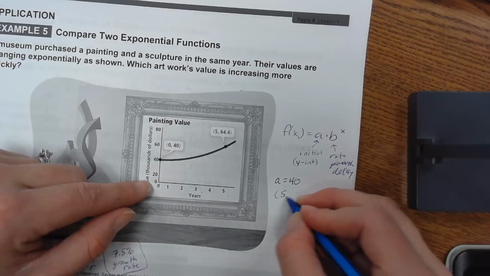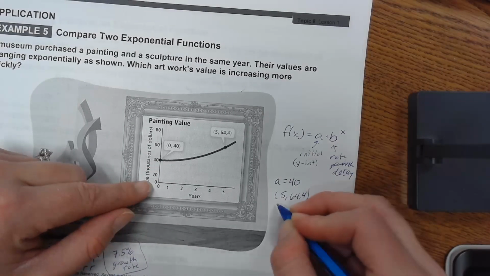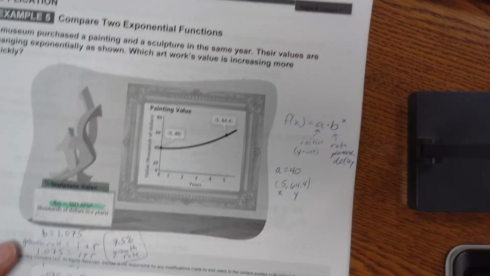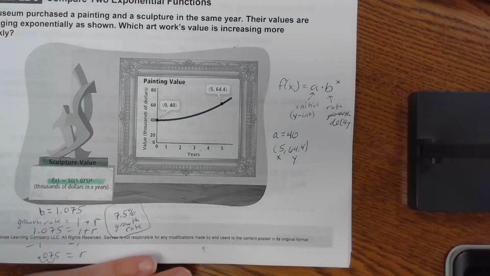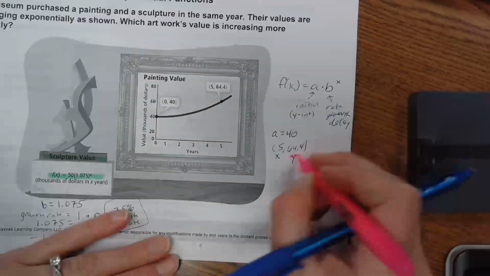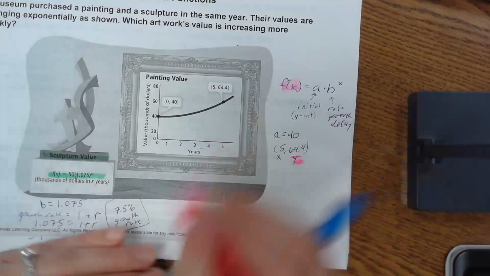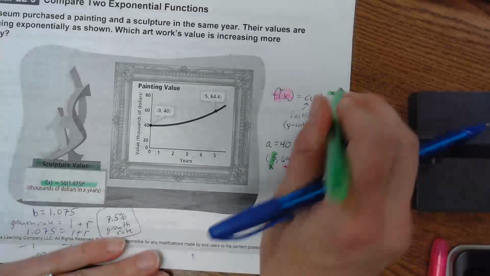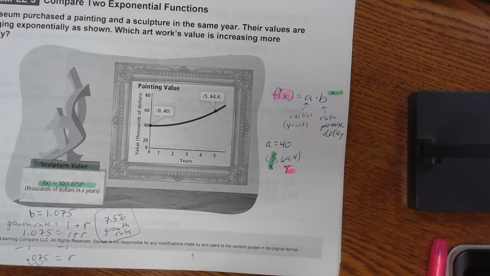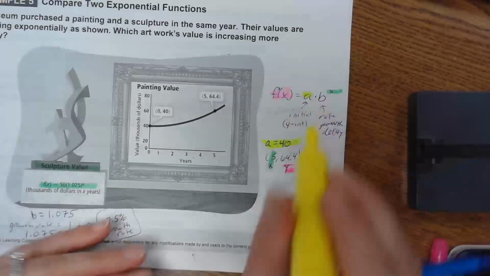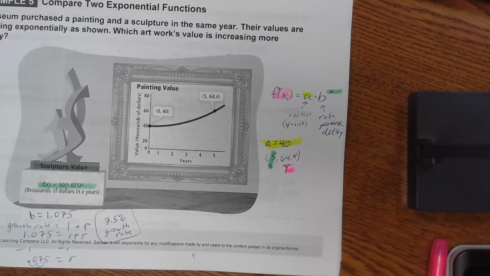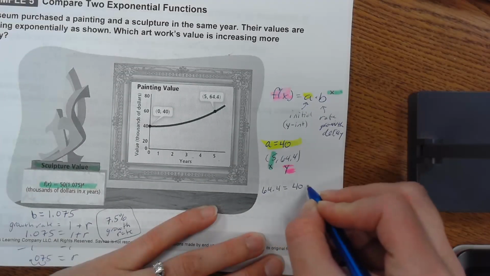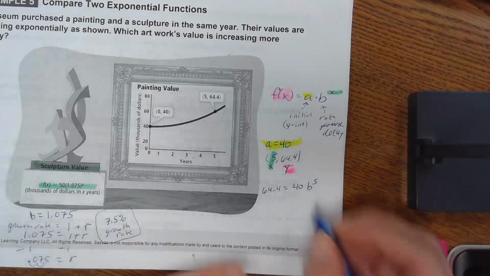And then I don't actually know my rate, but I do know that this is x and y. So we're going to plug these values into the equation. So I got y is right here, my x is going up in the exponent, and we have our a, and we are trying to solve for b. So I got 64.4 equals 40b raised to the 5th.